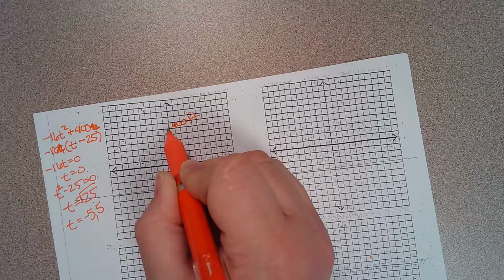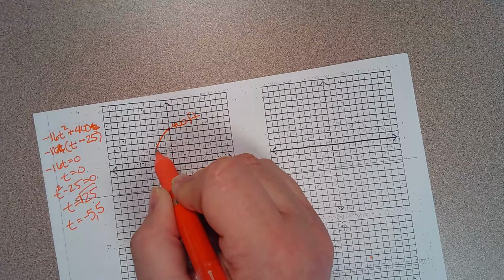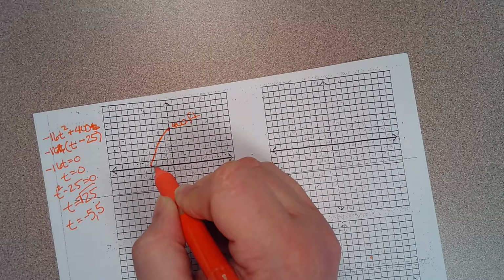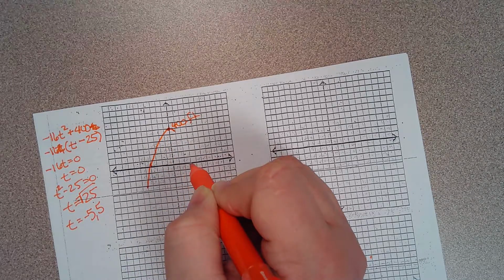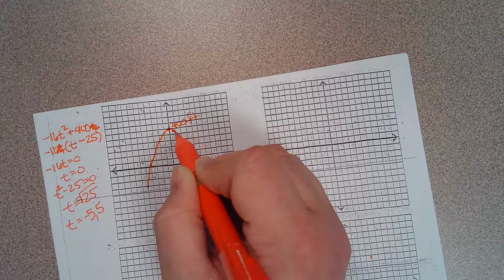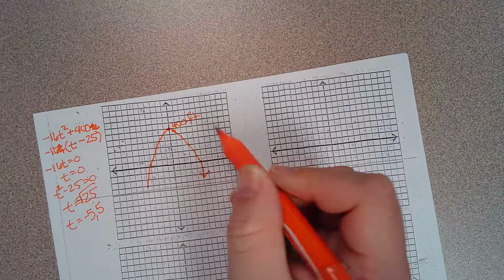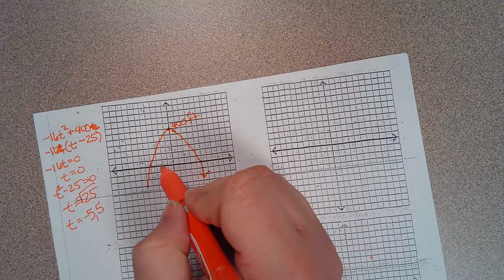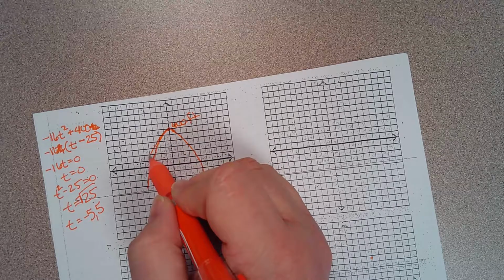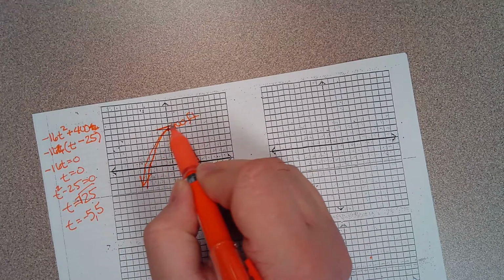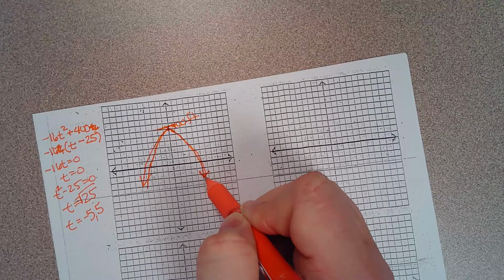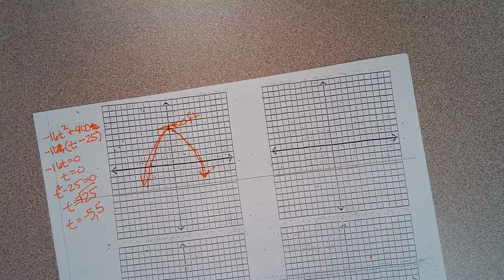I'm saying it took 1, 2, 3, 4, 5 seconds, 5 seconds for it to reach. I should have been over here. Sorry about that. So what I'm saying is, if I hit it and here's 400, it took 5 seconds for it to go down and hit the x-axis, or the ground in this case. So that's really what it's trying to get across.